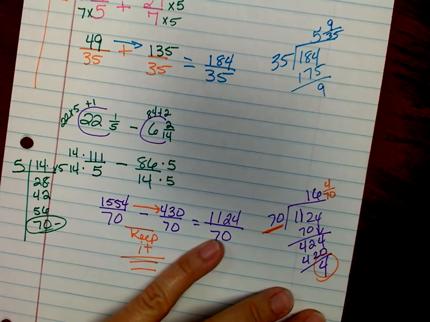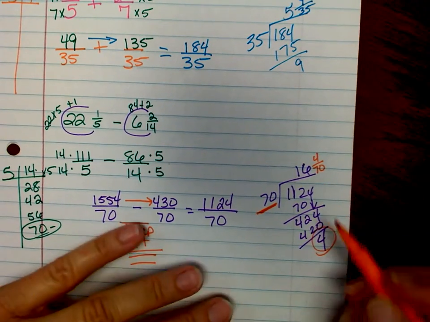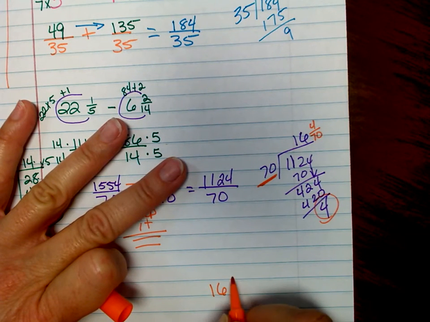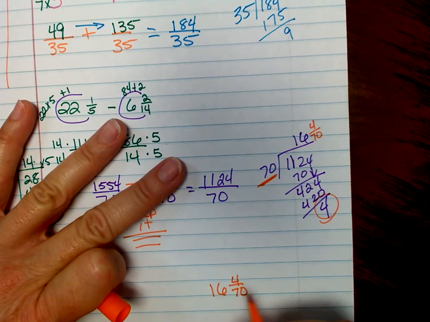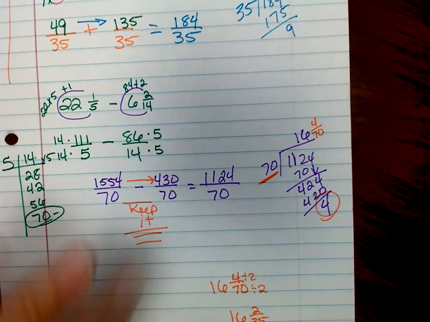Keep your denominator. Okay? But this can be reduced. I'm writing crooked and going off the page, so I'm going to move it down here. 16 and 4/70. I can reduce this. If I divide by 2, I'm going to have 16 and 2/35.